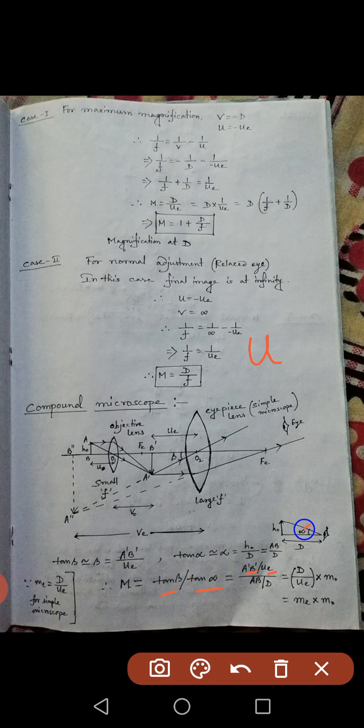So tan alpha will be perpendicular by base. Perpendicular is h naught, the height of the object, which is nothing but AB. So instead of writing h naught by D, I have written AB by D.